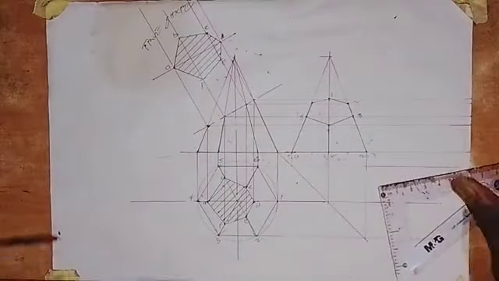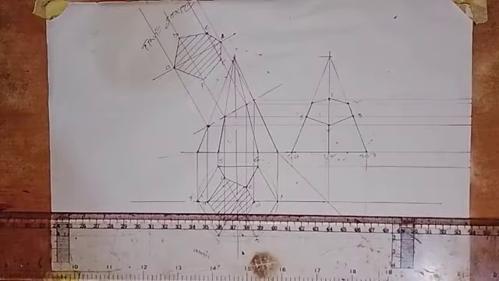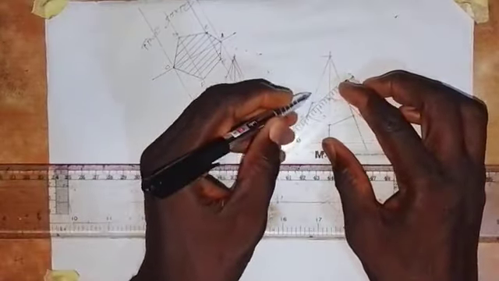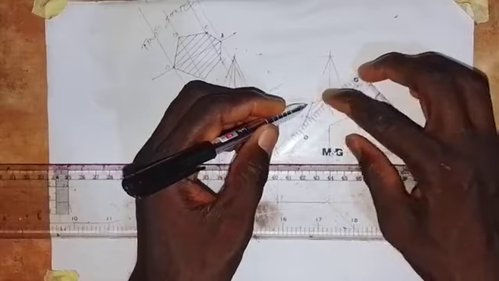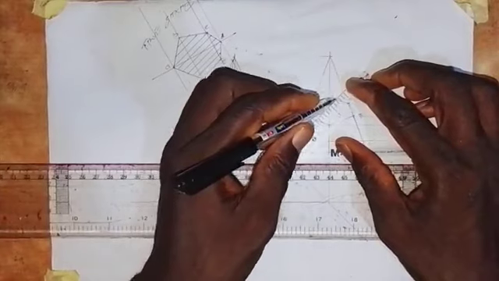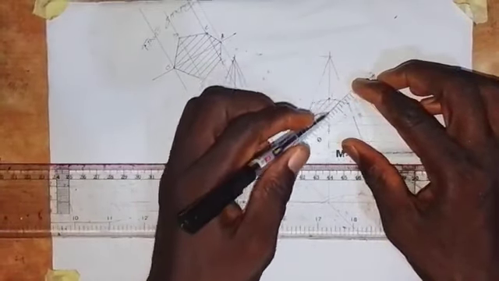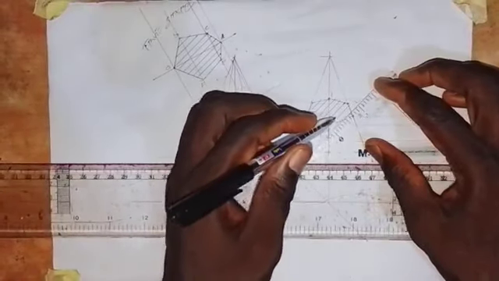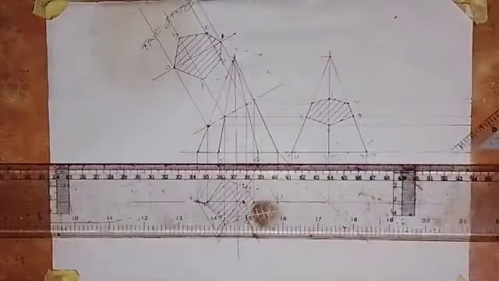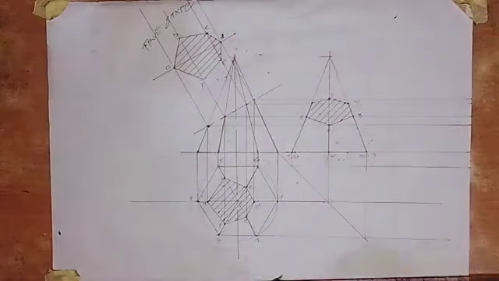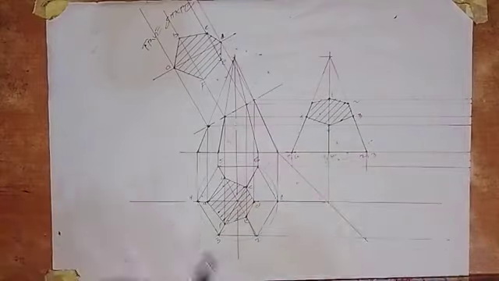Now this end elevation is incomplete, so we need to put the arching lines on it. With the 45 degree set square, I will produce arching lines on this surface like this. So we have produced the arching lines on this surface as we are looking at the object in this direction. Here we have been able to draw the complete plan as we have here.